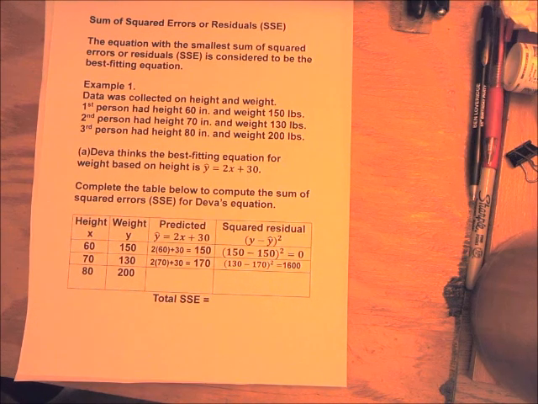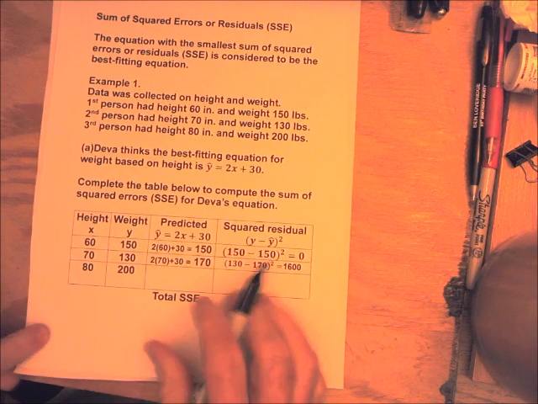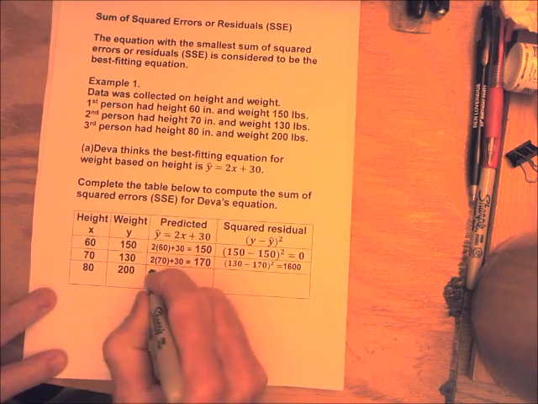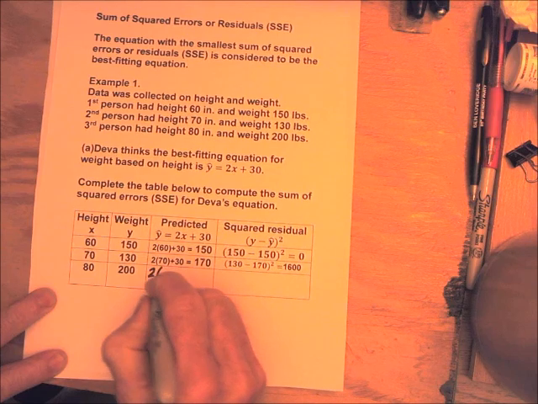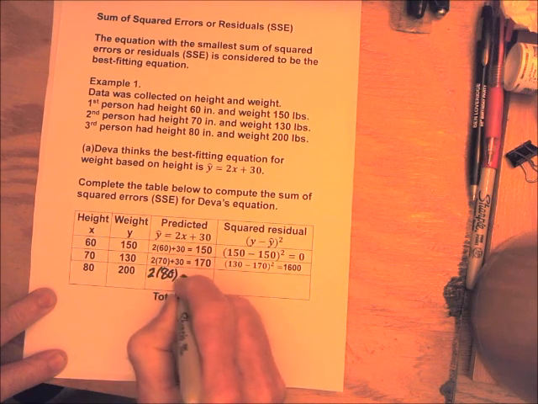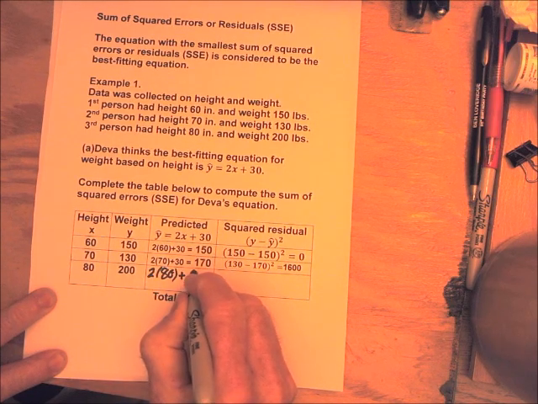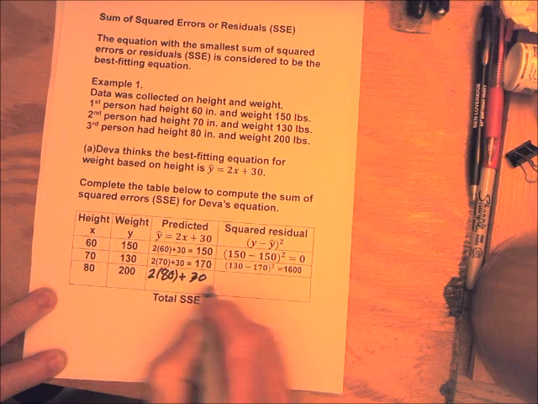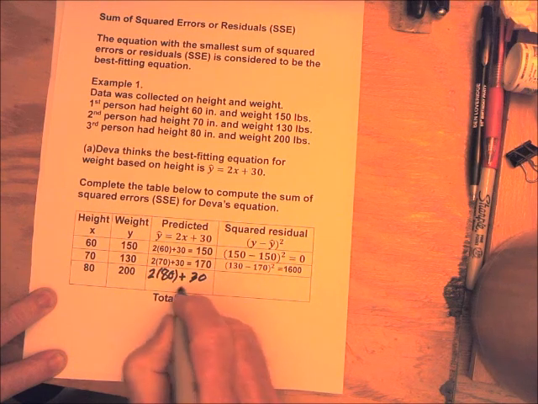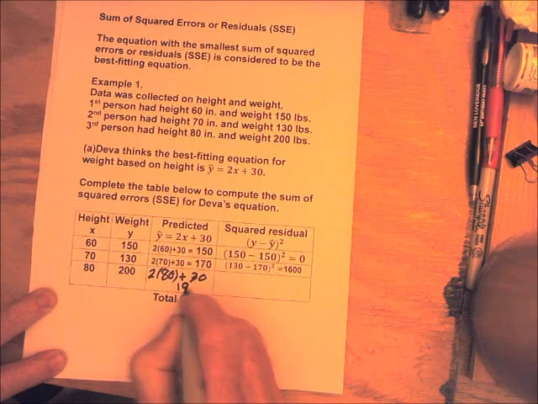Okay, so the third person's height was 80, so the predicted would be 2 times 80 plus 30. 2 times 80 is 160, plus 30 is 190.